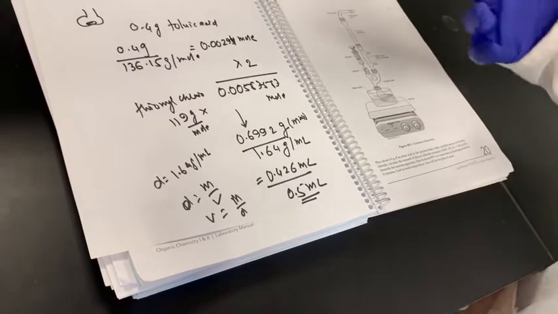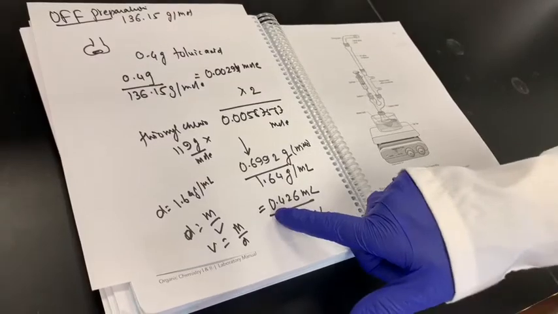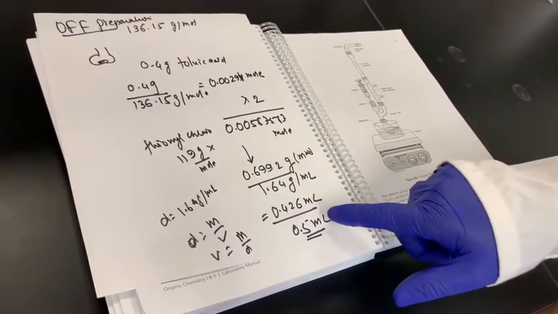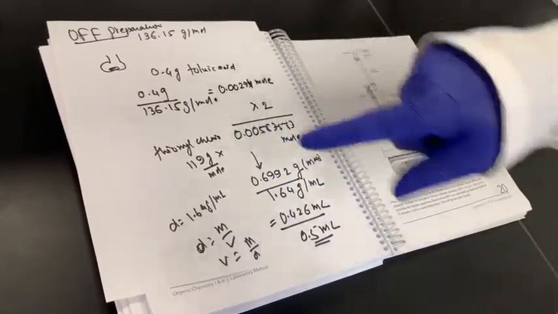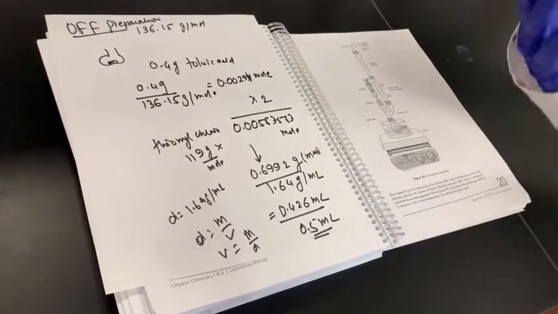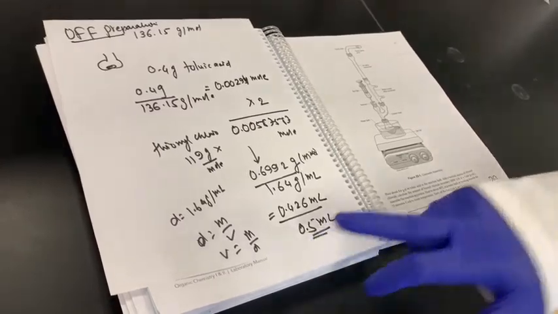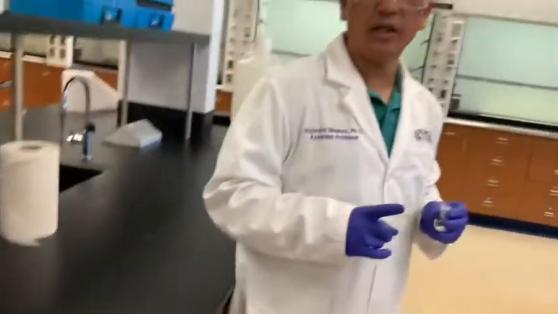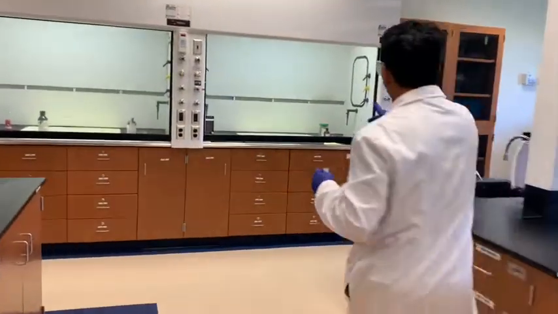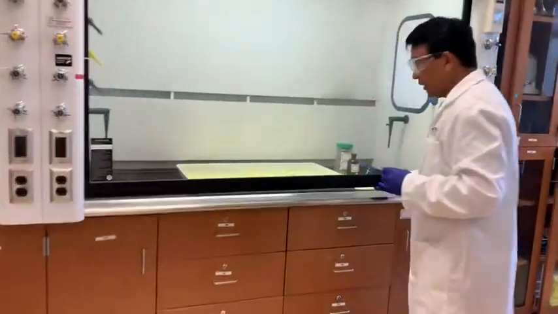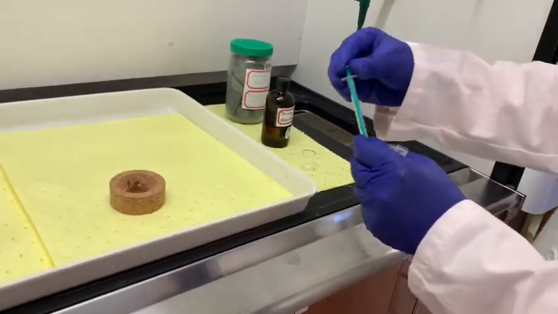Now thionyl chloride is a liquid, therefore I use the density 1.64 gram per milliliter. Therefore I will need to add 0.46426 milliliter of thionyl chloride, using density equal to mass by volume. That is how much I will need. But since it needs to be used in a little bit of excess, I am going to measure 0.5 milliliter of thionyl chloride. As I said earlier, thionyl chloride is carcinogenic, so it is stored under the hood. We take that by using this small syringe. We measure 0.5 milliliter.